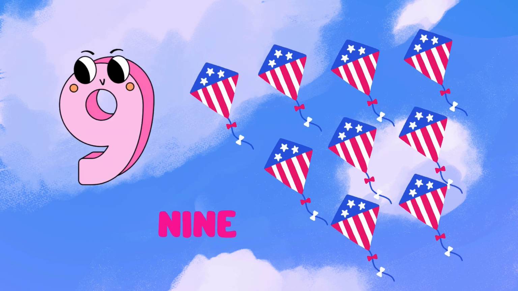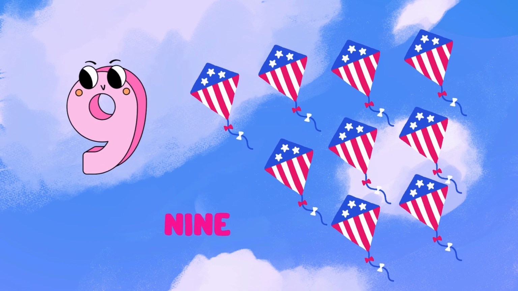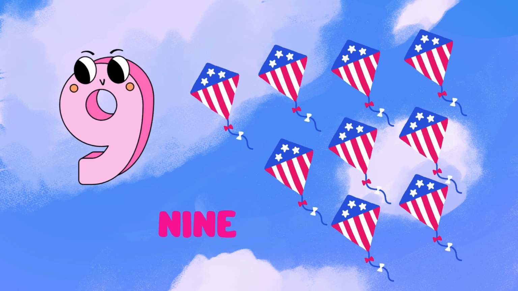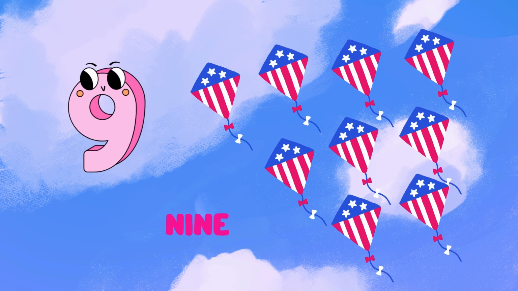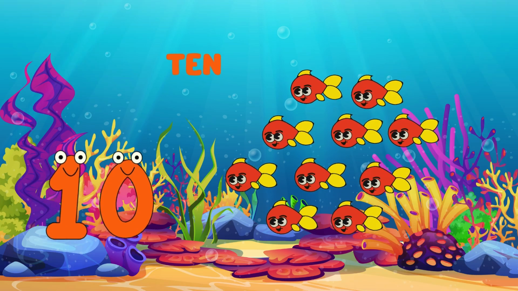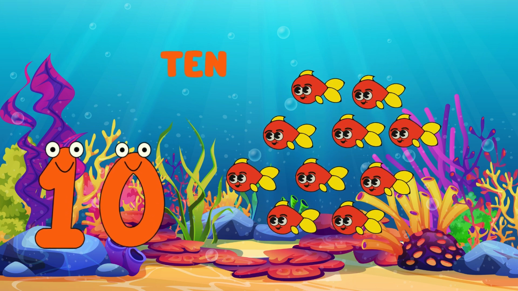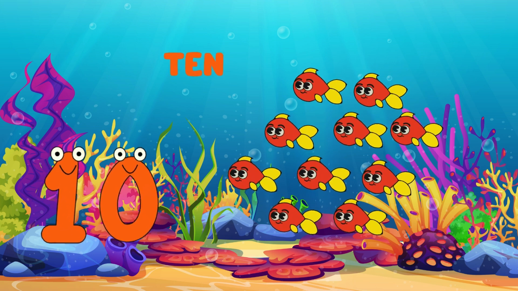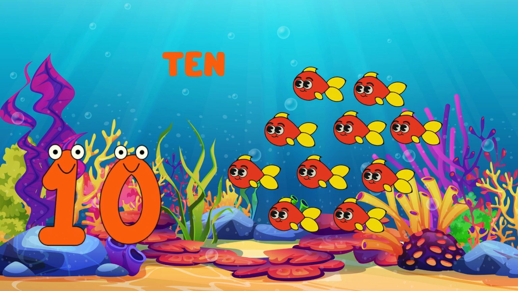Number 9. How many kites? Let's count together. 1, 2, 3, 4, 5, 6, 7, 8, 9. Number 10. Let's count the swimming fish. 1, 2, 3, 4, 5, 6, 7, 8, 9, 10.